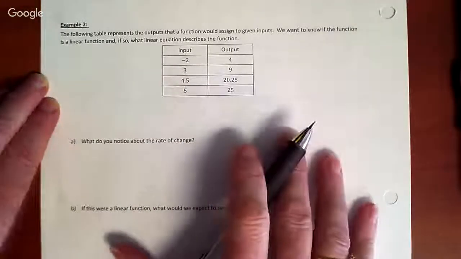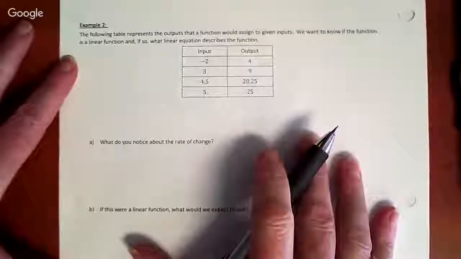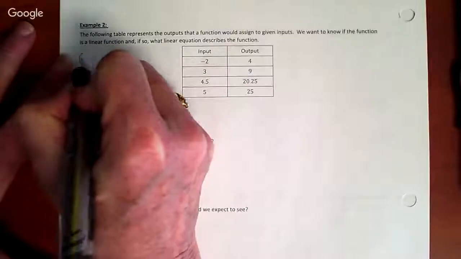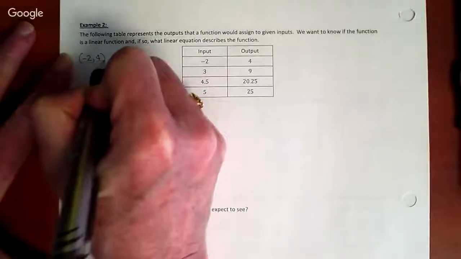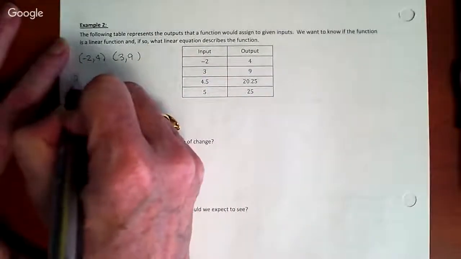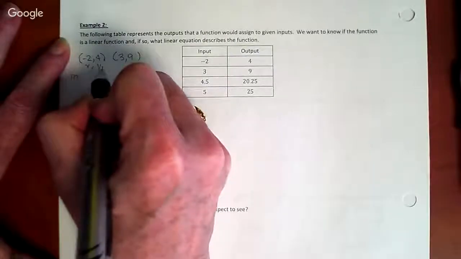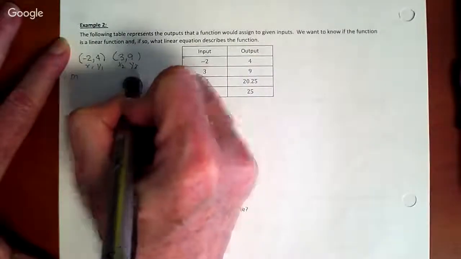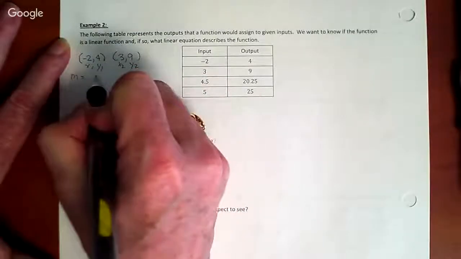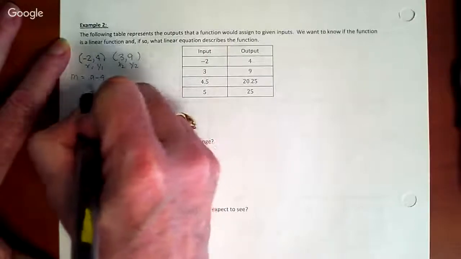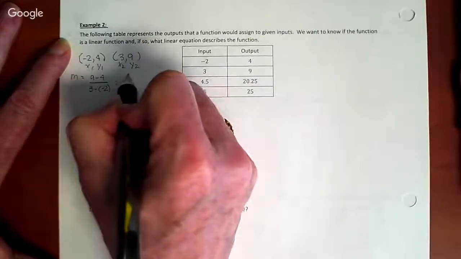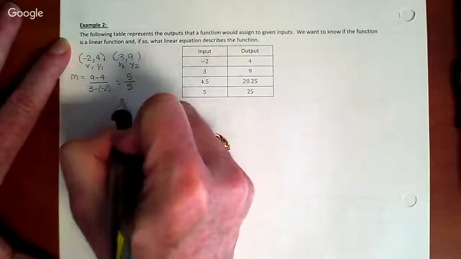So I'm going to take the points -2, 4 and 3, 9, and let's find our slope. So x1, y1, x2, y2. Here we have 9 minus 4 over 3 minus -2. So we have 5 over 5, which equals 1.